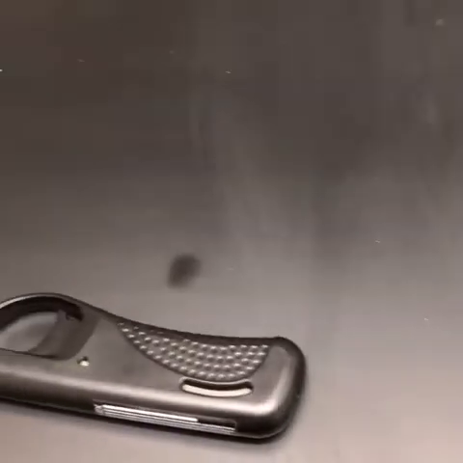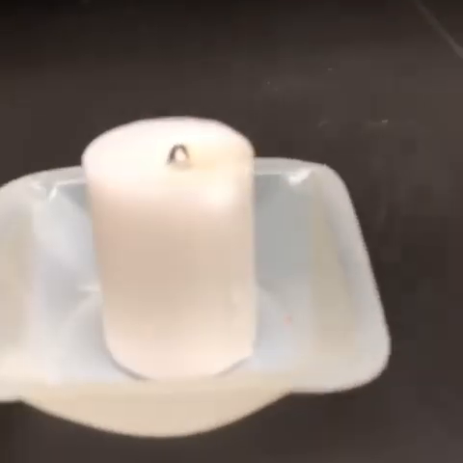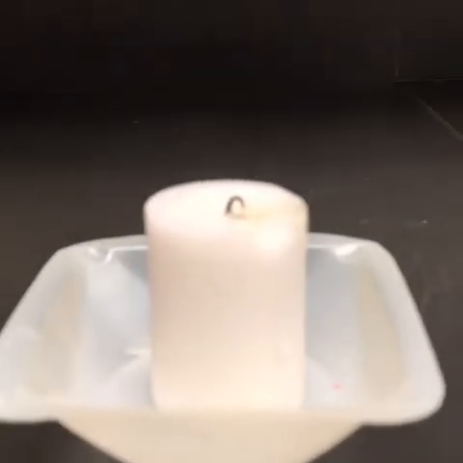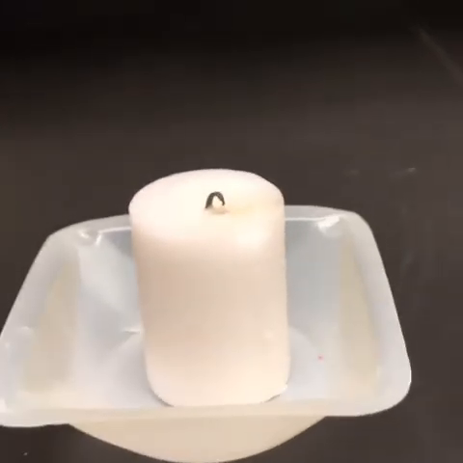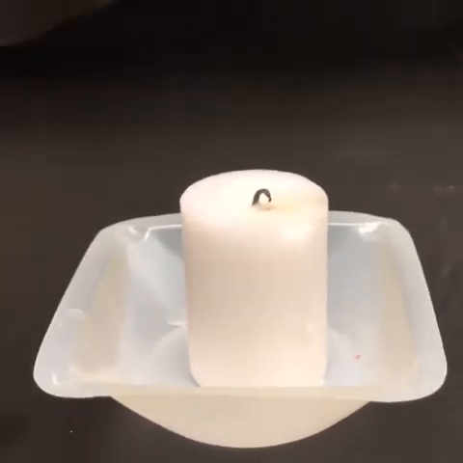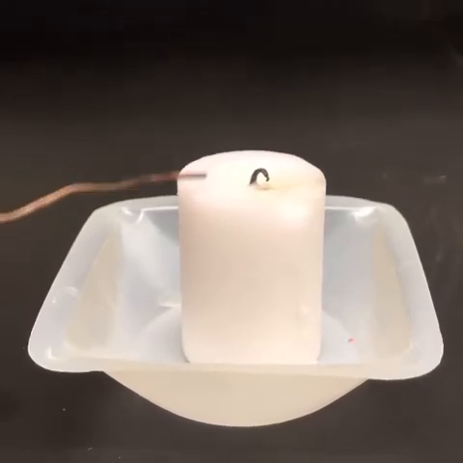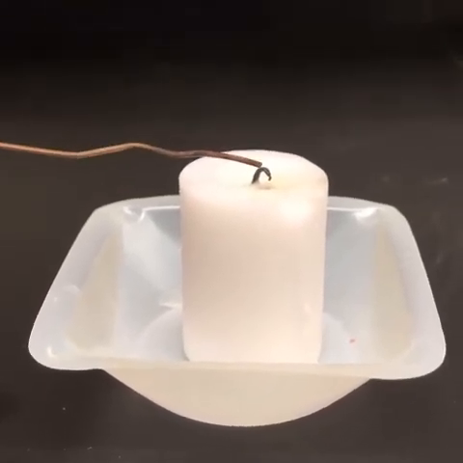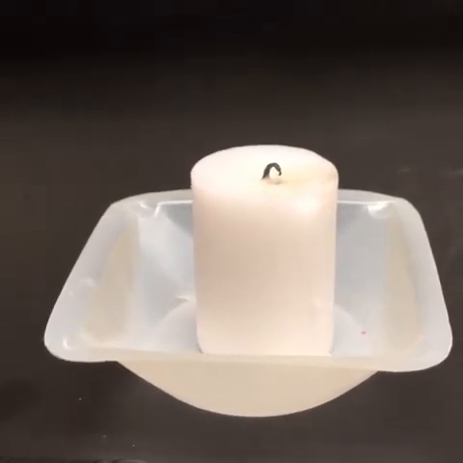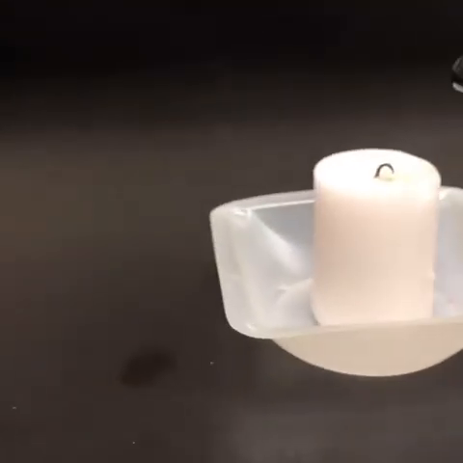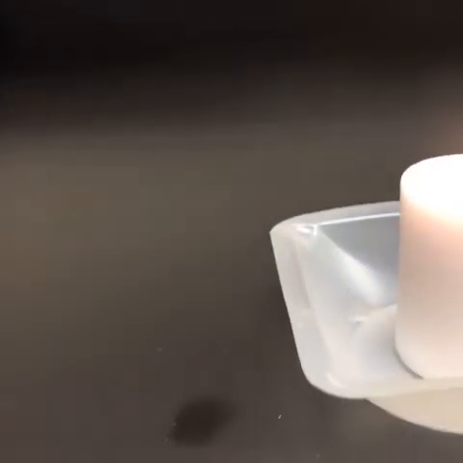Now when we talk about a candle burning, there's actually a couple things going on that a lot of people don't think about. When we talk about combustion, a lot of times people think that either this wax lights on fire, or they think that it's the wick that's actually burning. So let's go ahead and take a look at this. So we'll go ahead and we'll light the candle wick here.